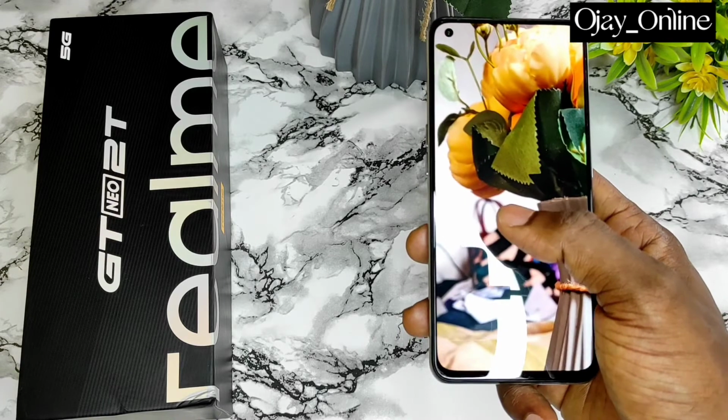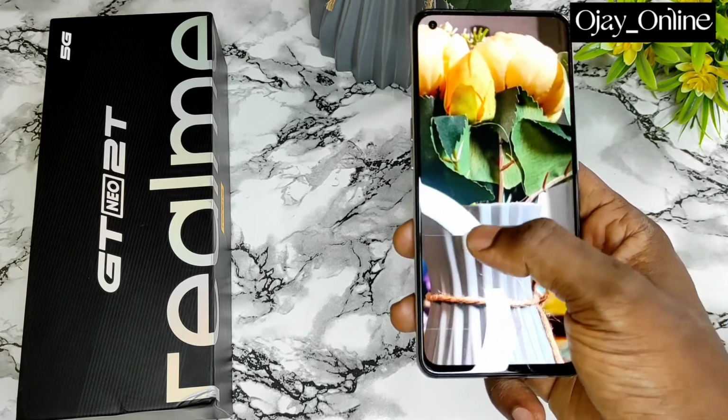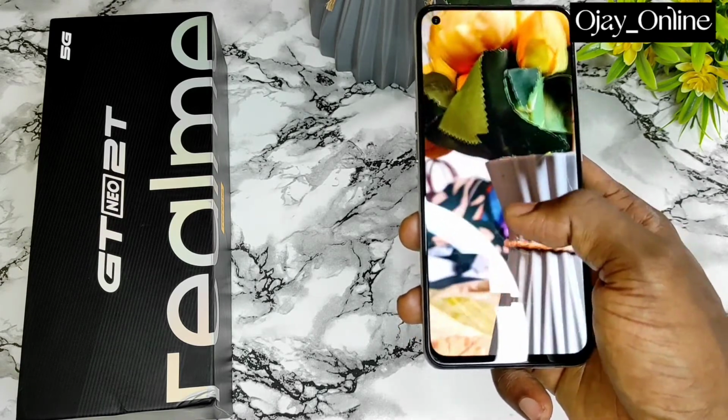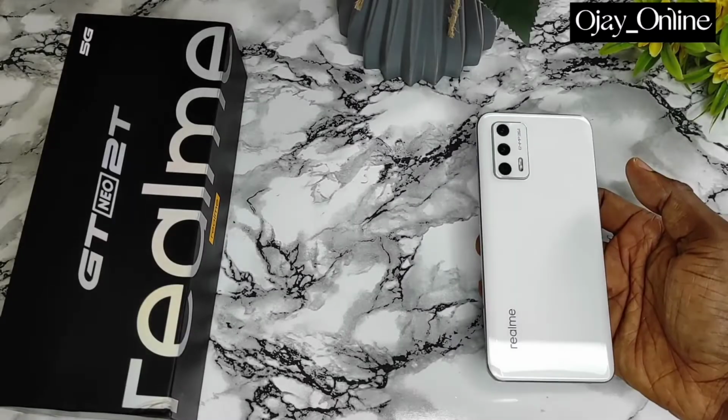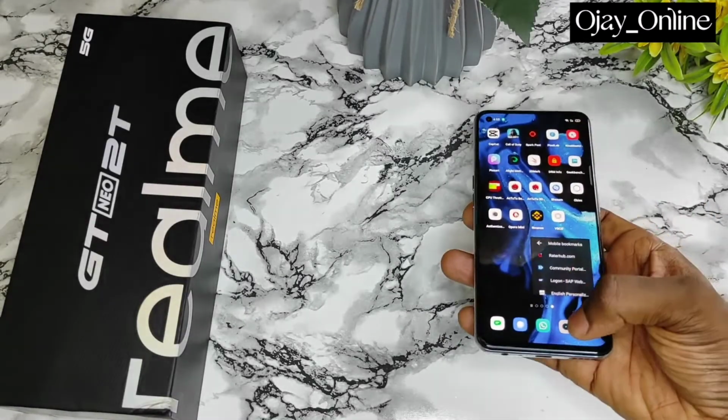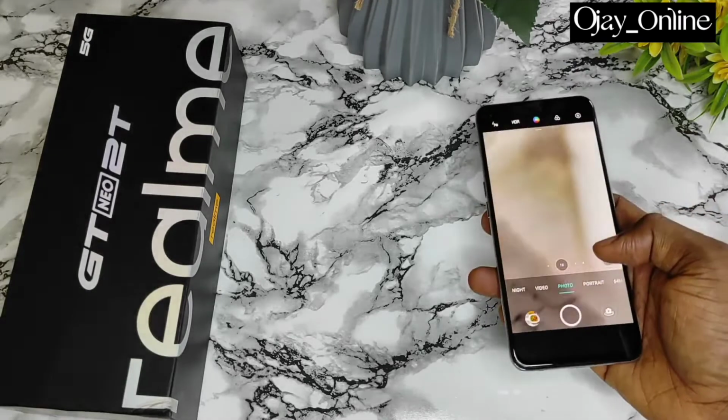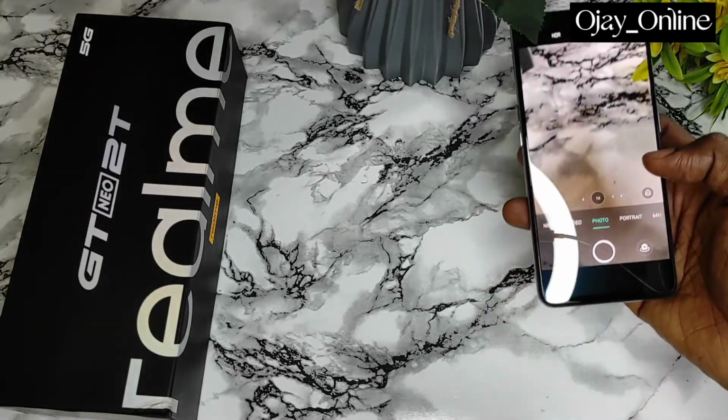So with that, I come to a conclusion of my camera review of the Realme GT Neo 2T. You can hit me up in the comments, tell me what you think about some of the shots and videos I shared using this camera.